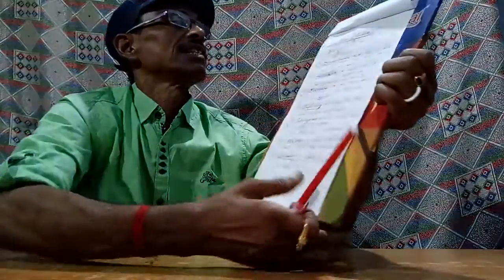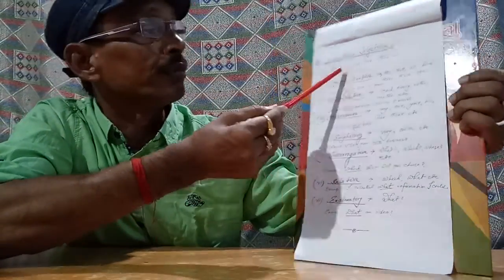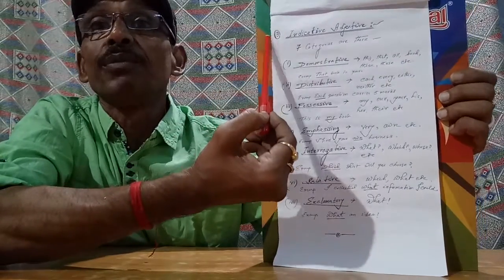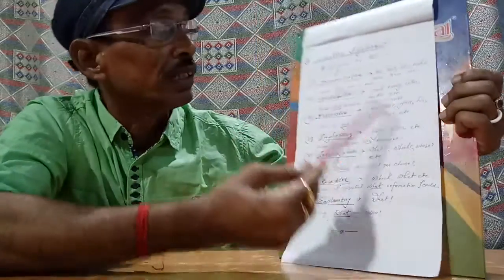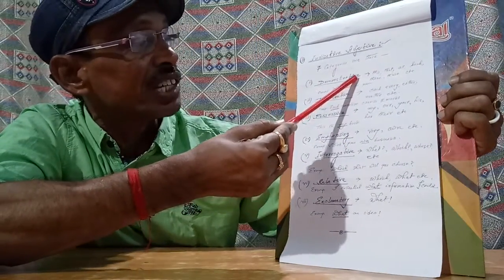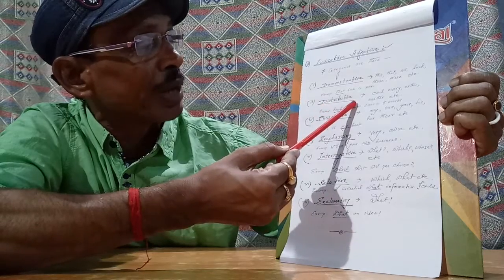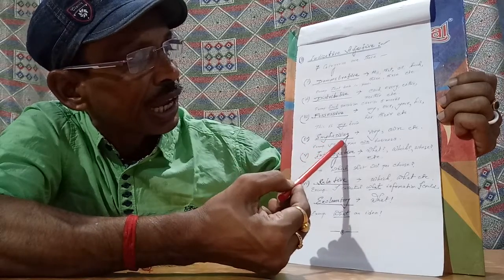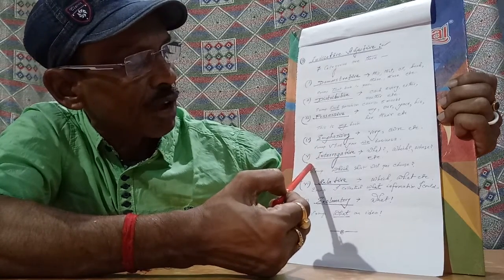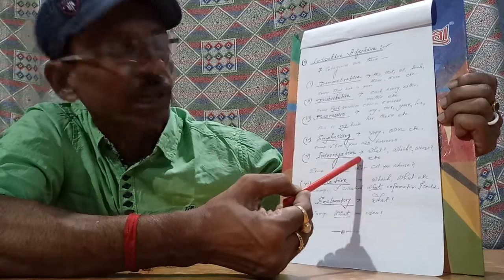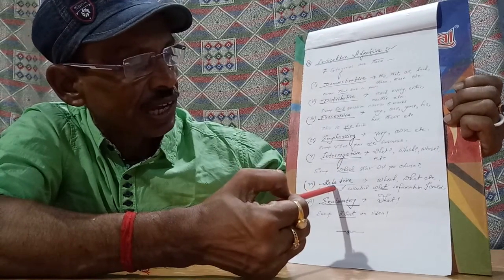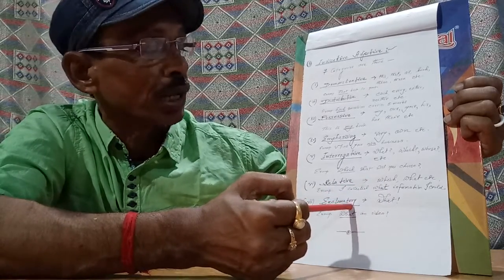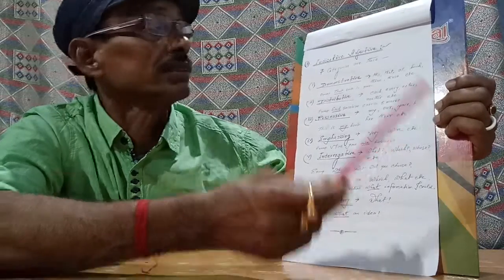Now, third part of adjective is indicative adjective. 7 categories are there under indicative adjective. Number 1, demonstrative adjective. Number 2, distributive adjective. Number 3, possessive adjective. Number 4, emphasizing adjective. Number 5, interrogative adjective. Number 6, relative adjective. Number 7, exclamatory adjective. Now let me give you the examples.